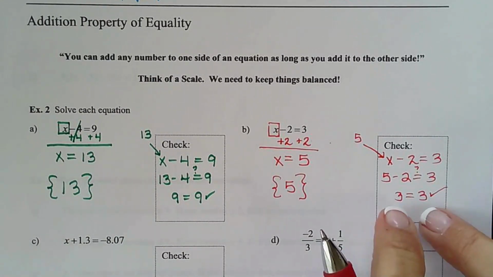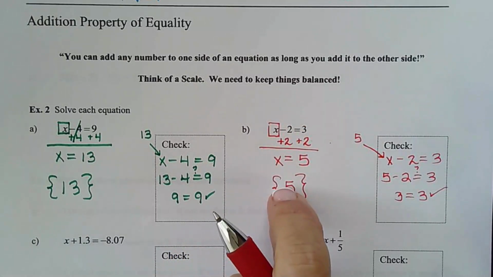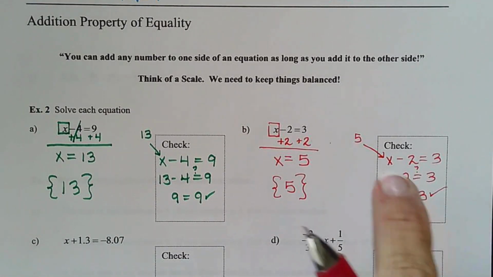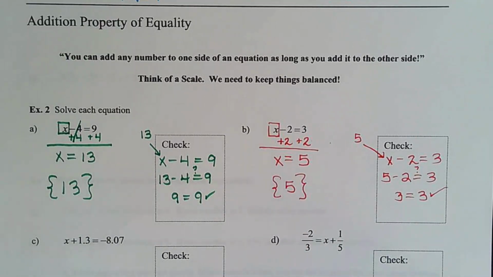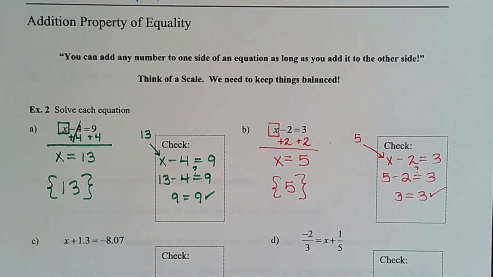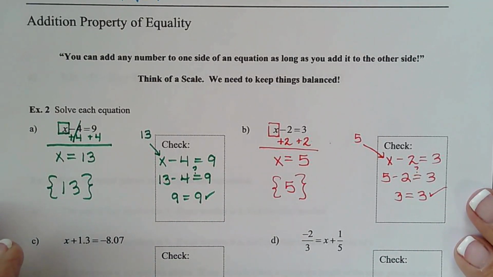And if it's a false statement, you go back and rework the problem. You don't just say, oh, no solution, or oh, it must not check. It will always check. So if this is not true, that tells you to go back and rework the problem. If you can't find an error in the problem, then go back and rework the check. Maybe you made an error in the check, but they will always check.